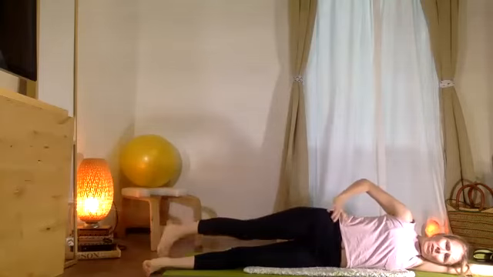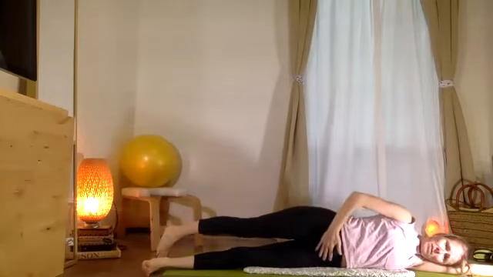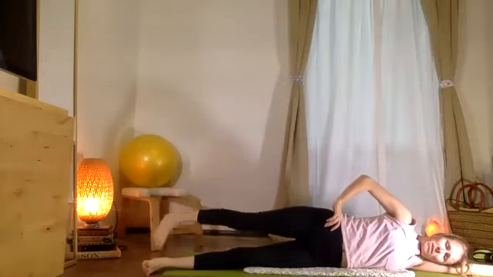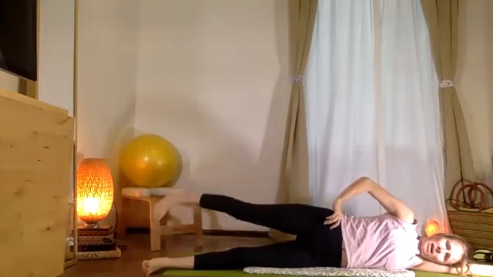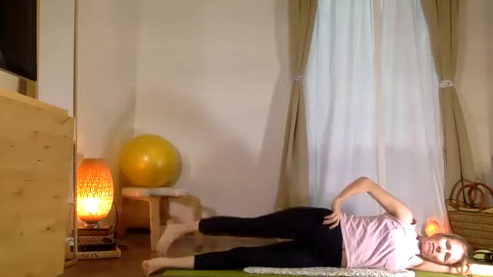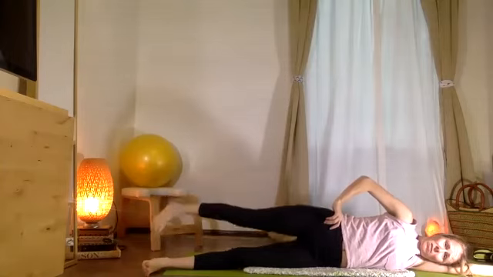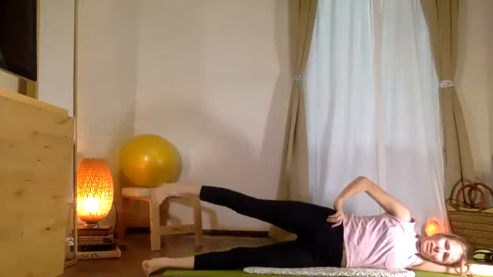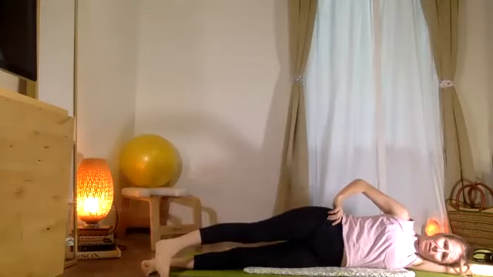Good. Now stretch, reach the leg behind you. Really feel the hips still stacking one on top of the other. You're going to come down and up with this leg. 10, 9, 8, 7, 6, 5, 4, 3, 2, and 1. Good. Pause. Exhale, sweeping that leg back over.